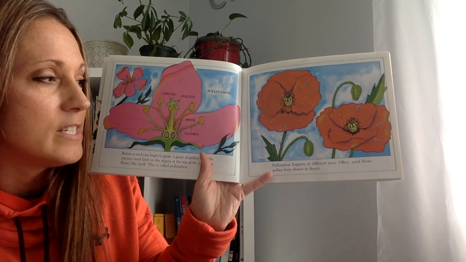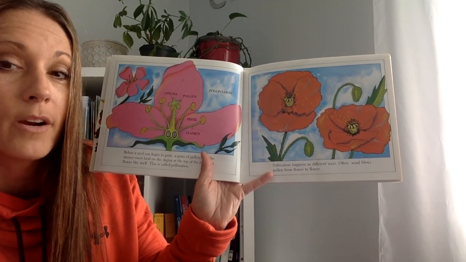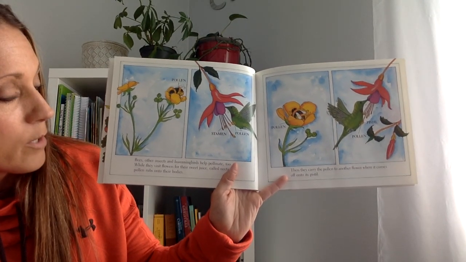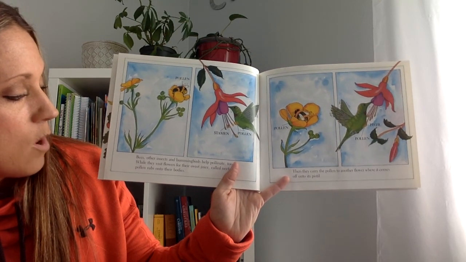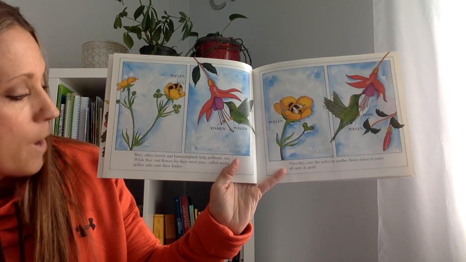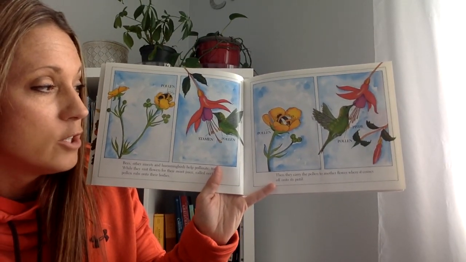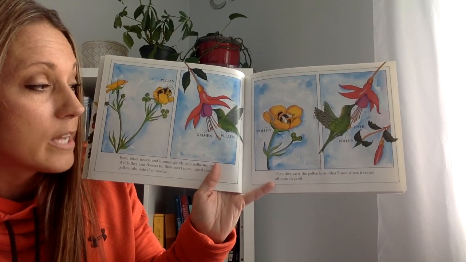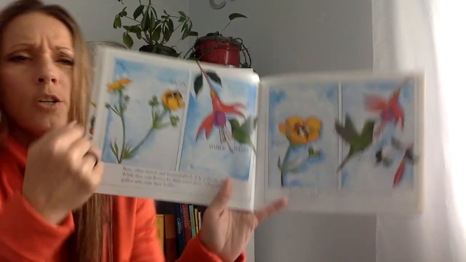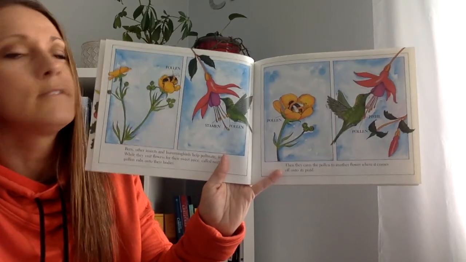Pollination happens in different ways. Often, wind blows pollen from flower to flower. Bees, other insects, and hummingbirds help pollinate too. While they visit flowers for their sweet juice, called nectar, pollen rubs onto their bodies. Then they carry the pollen to another flower where it comes off onto its pistil. It's like go into the flower, rub around, fly to another flower, roll all around.